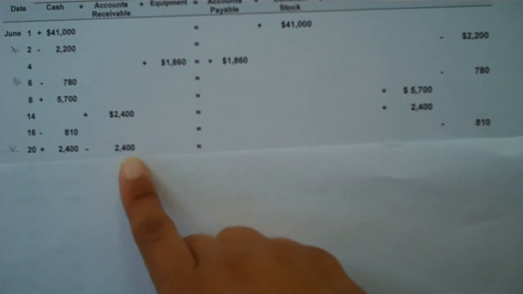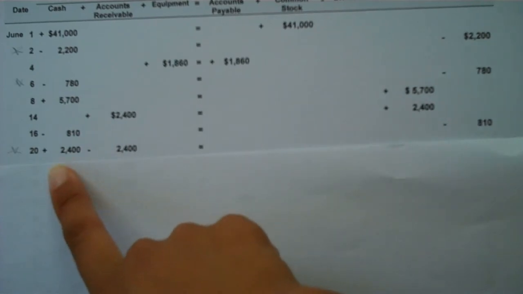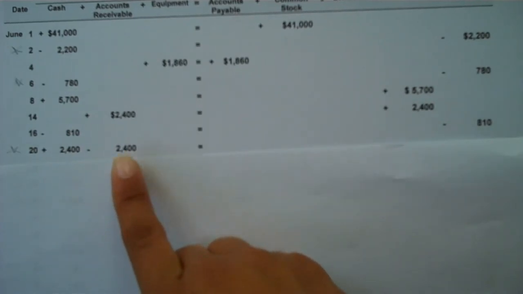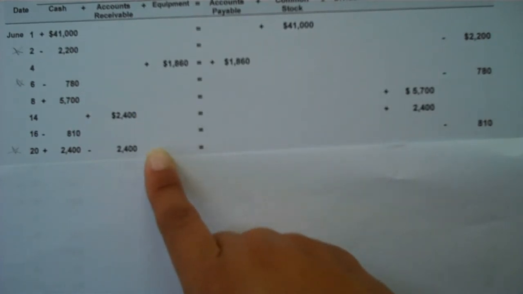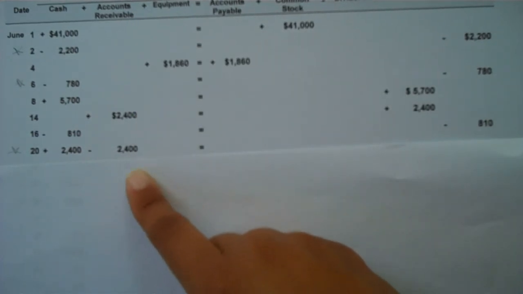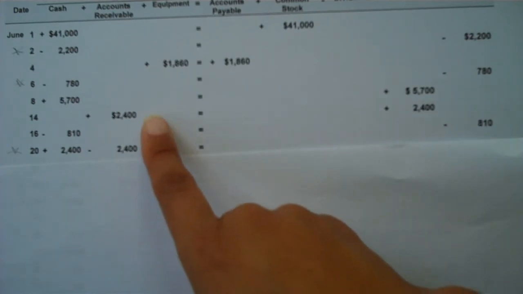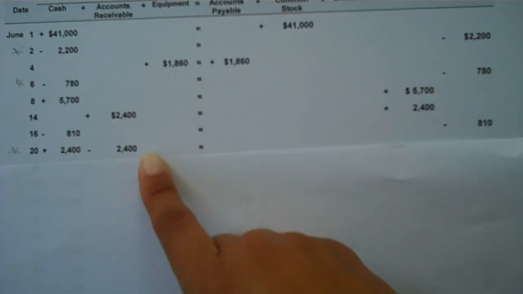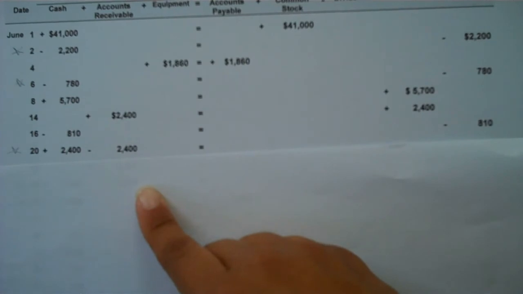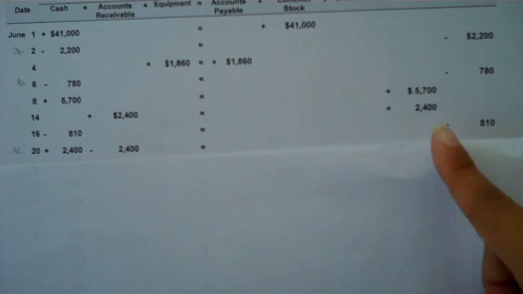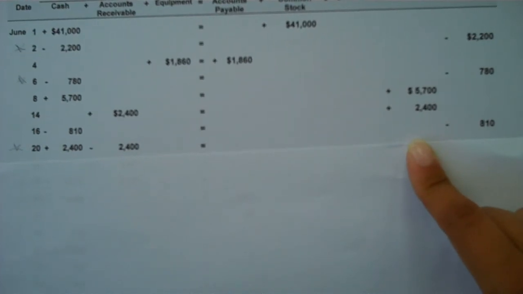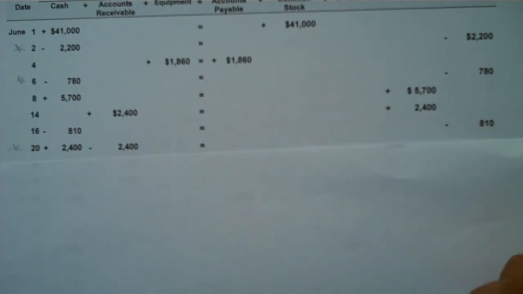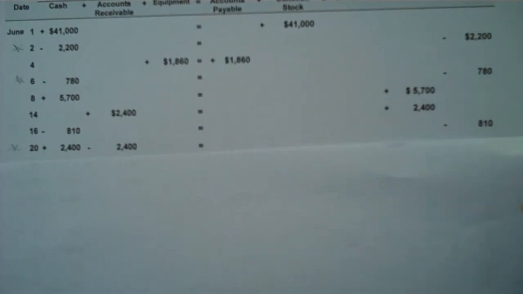Now, on the 20th, when we actually receive the cash, we show an increase in cash. And what you're going to want to do is decrease the account receivable, because now this customer has paid you. So they owe you, they have no further balance that they owe you after that day. So $2,400 positive minus $2,400 negative shows that they have fully paid off their account. A lot of times I see students wanting to touch revenue on the 20th when they get that cash payment. Remember, you only touch revenue once when you earn it, which in this case was a few days earlier on the 14th.